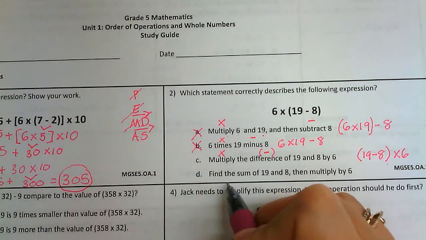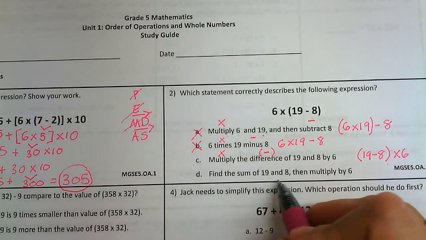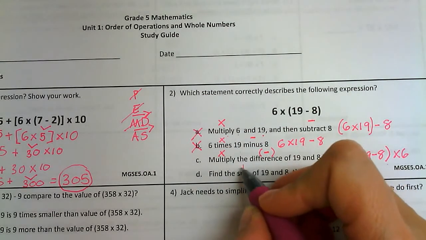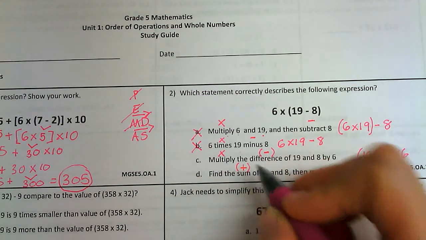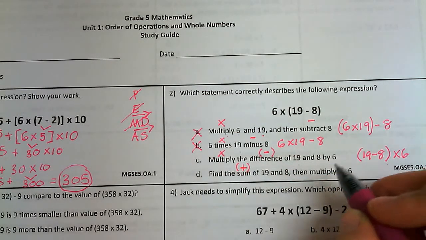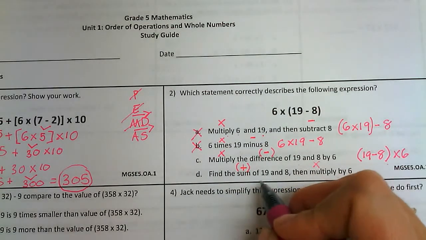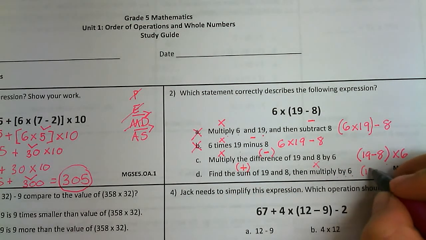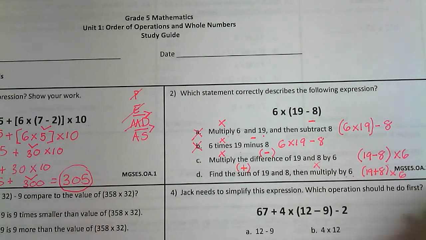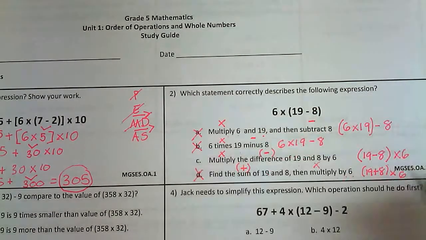All right, D says find the sum of 19 and 8, then multiply by 6. Well, sum, I know, is addition with parentheses because it's the answer to an addition equation. And then multiply by 6. So find the sum of 19 and 8. That's 19 plus 8. Then multiply by 6. Well, obviously this is incorrect because I'm supposed to be subtracting, and this one has me adding. So I cross that out.